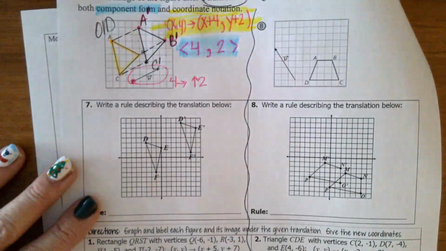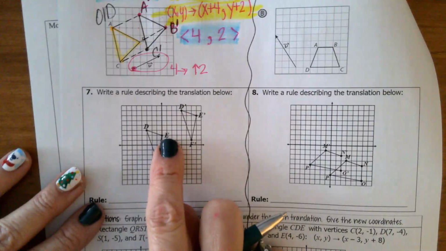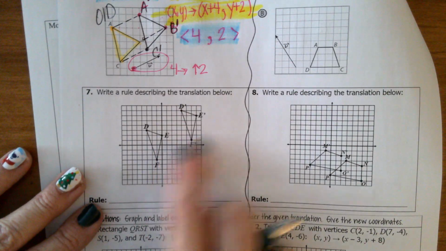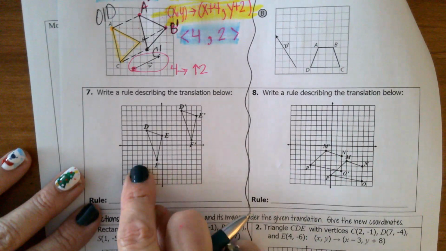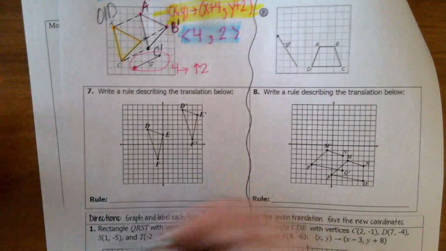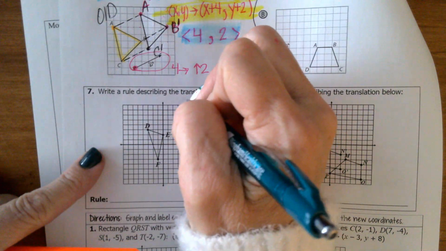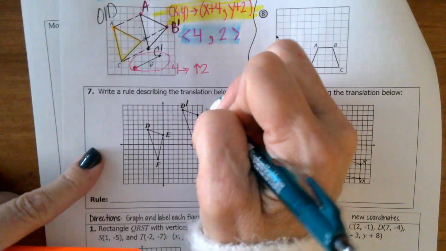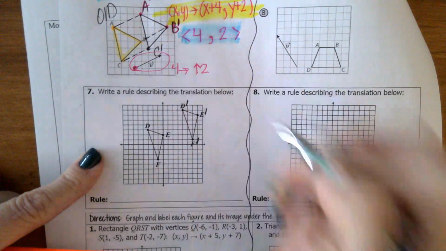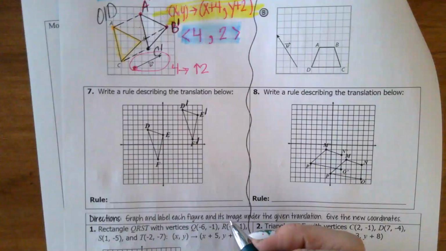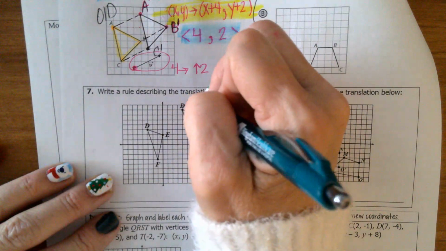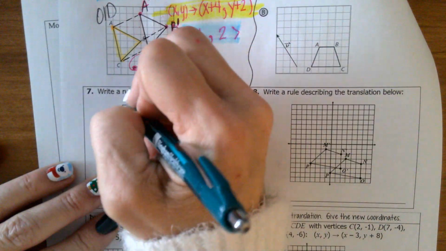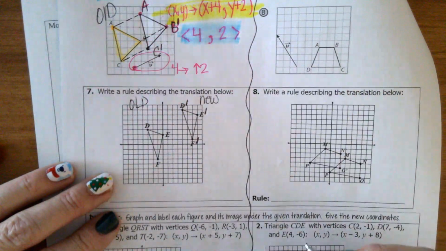All right. Another thing that you might have to do is just write the rule. They're both drawn for you. So over here on the right hand side, do you see the little tiny apostrophes? Okay, I would kind of exaggerate those with my pen and make them bigger. This is the new one. And this over here is the old one.